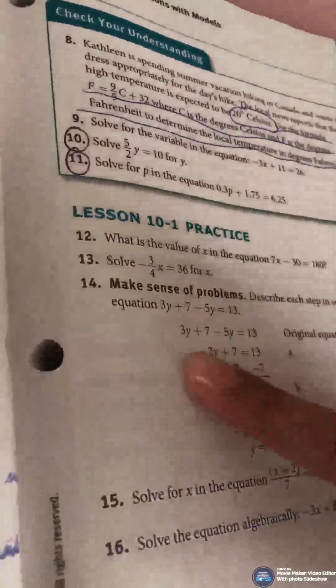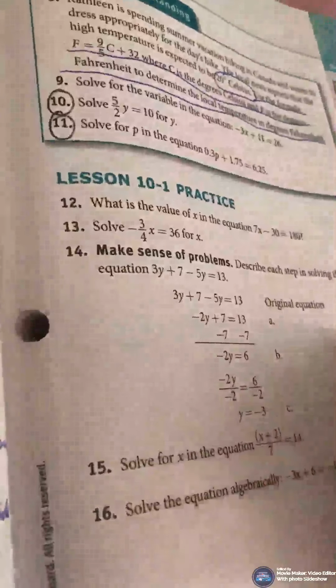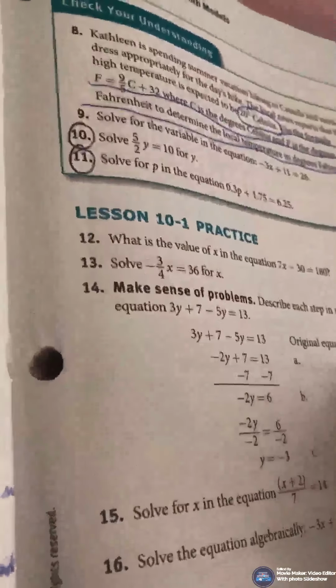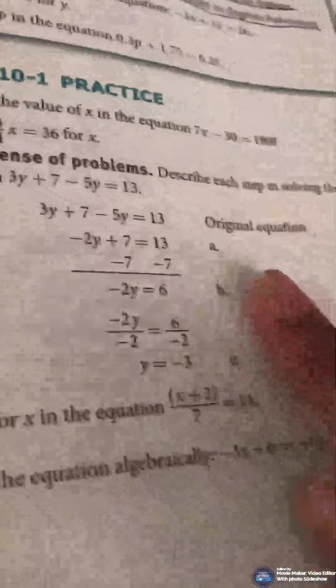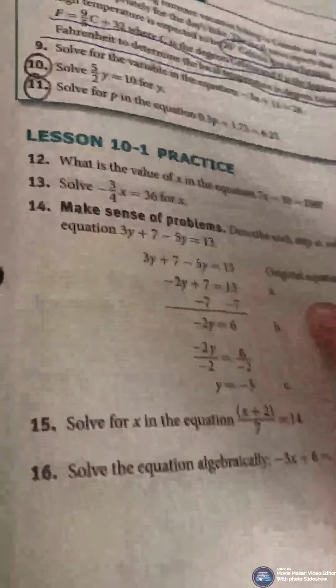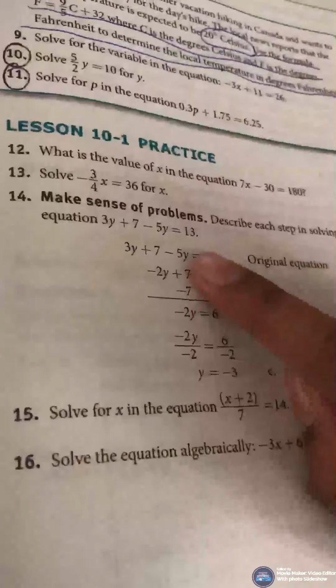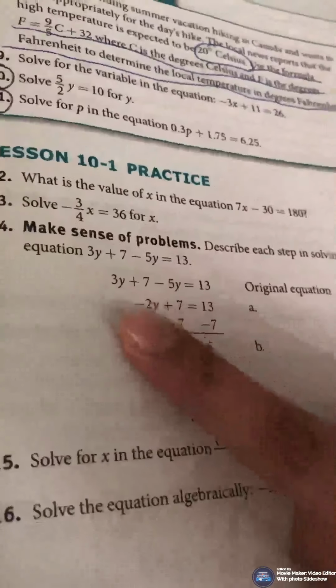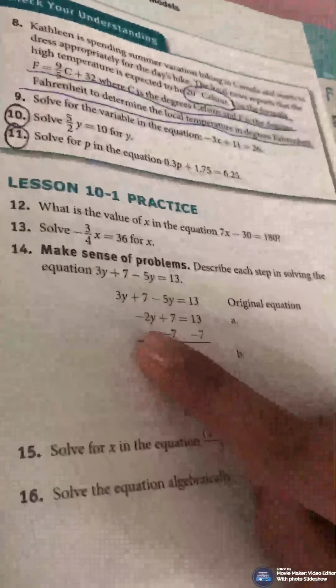So number 14, I'll go over it a little bit because this might be a little tricky, but we already did this on the previous page, page 122, question 7. So I'll still go over it, you guys. In this, it shows that we're combining like terms, negative 5y and 3y, and combining it to negative 2y.